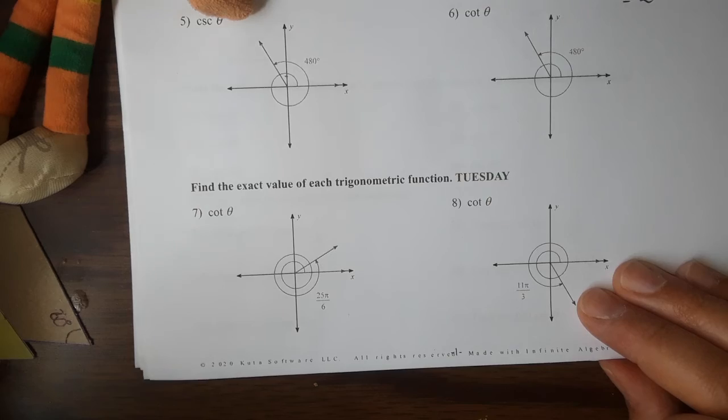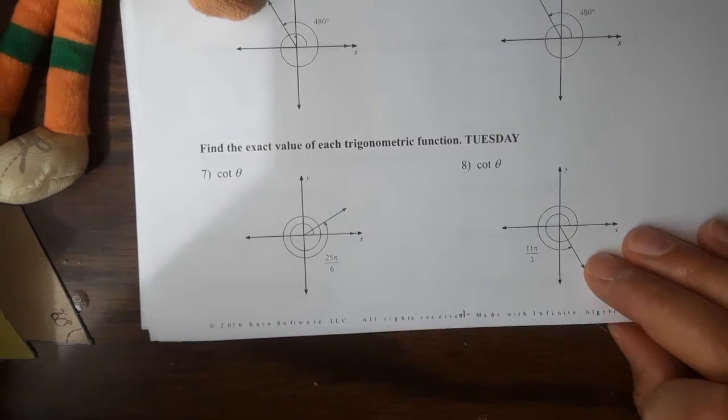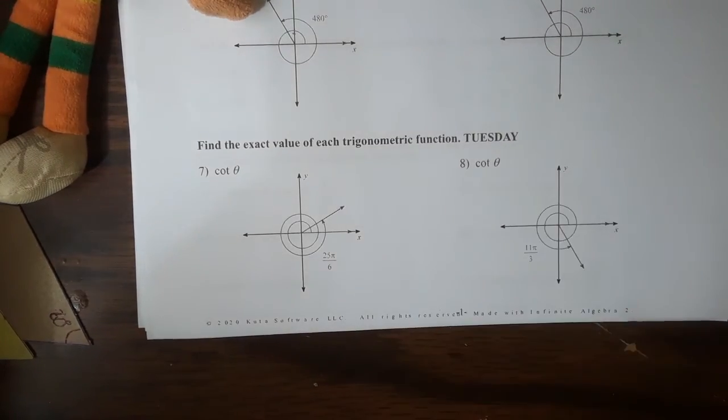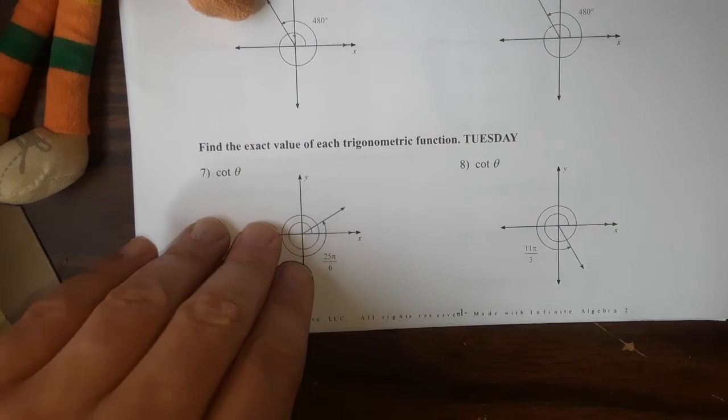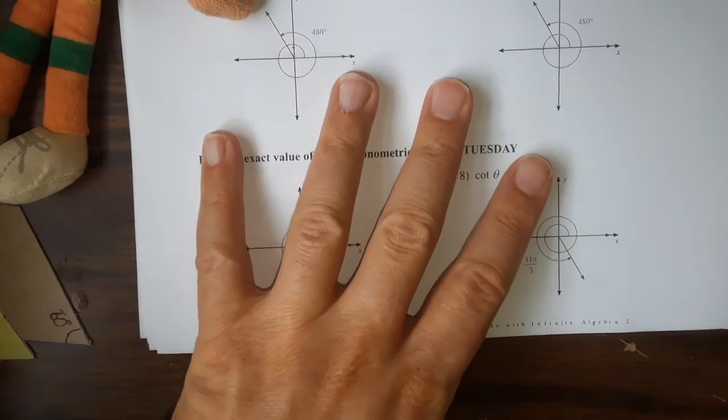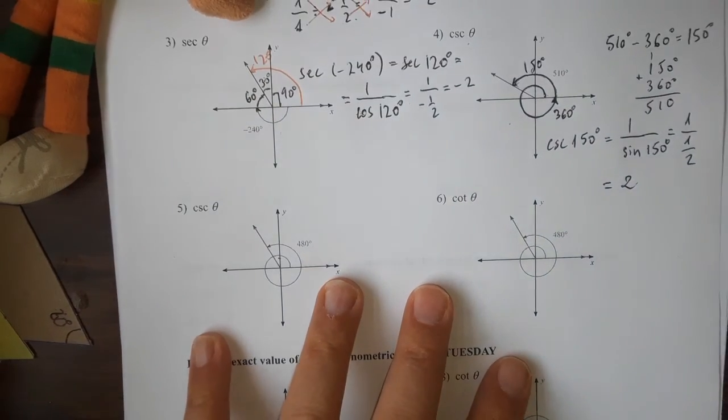Now for Tuesday, we're going to do the same thing, but with radians. So I'm going to do a couple of examples in the next video for radians, okay? Remember that I want to see the work. I'm interested in seeing the work, okay?